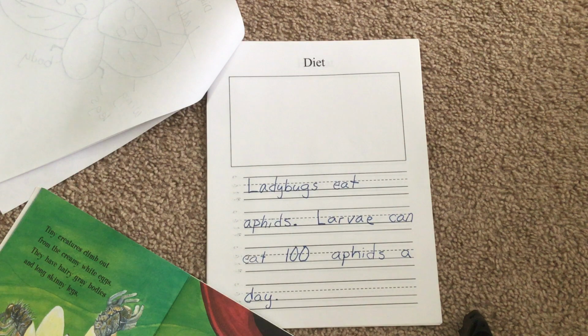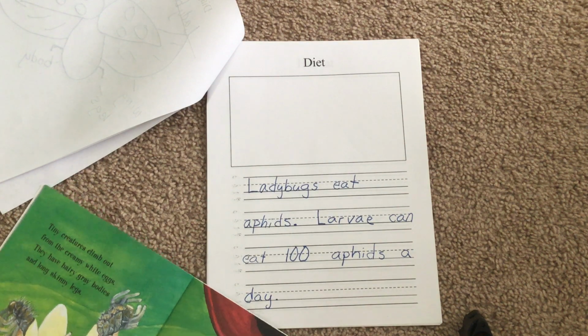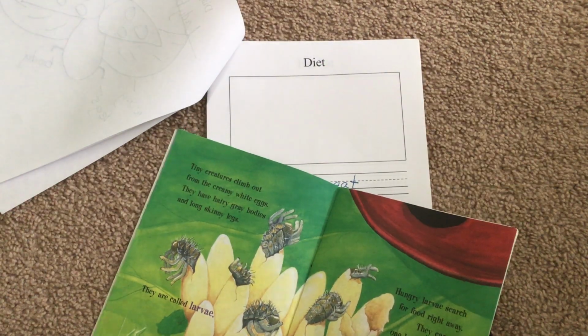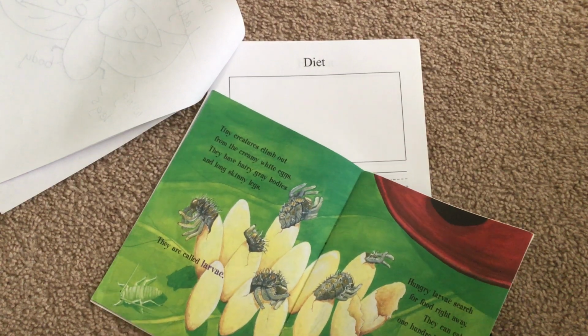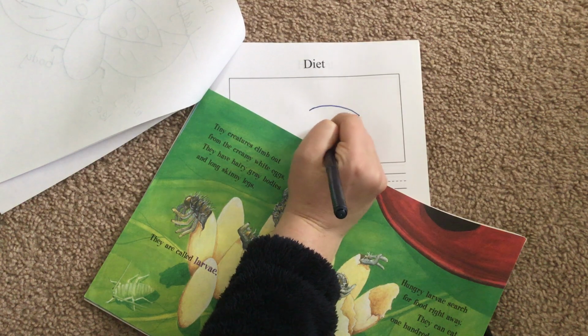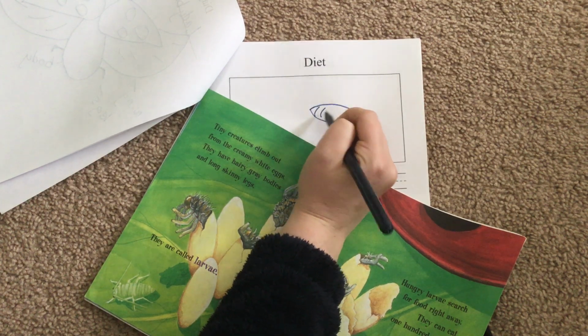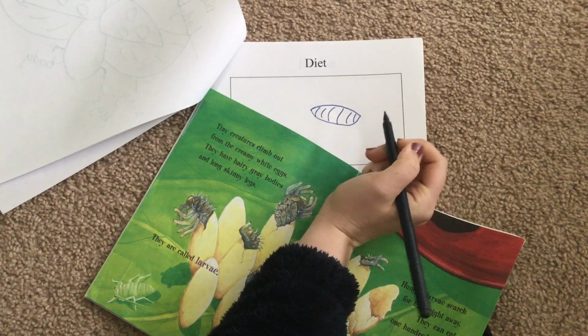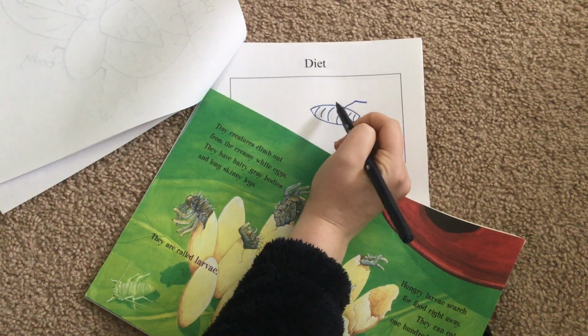Of course, I need to draw a picture that matches that, so I'm going to do my best to draw an aphid. I'm going to use this picture right here in the book of the aphid. So let's see. I'm going to draw his body. It looks like he's got kind of like stripes on his body. It's got a leg here.